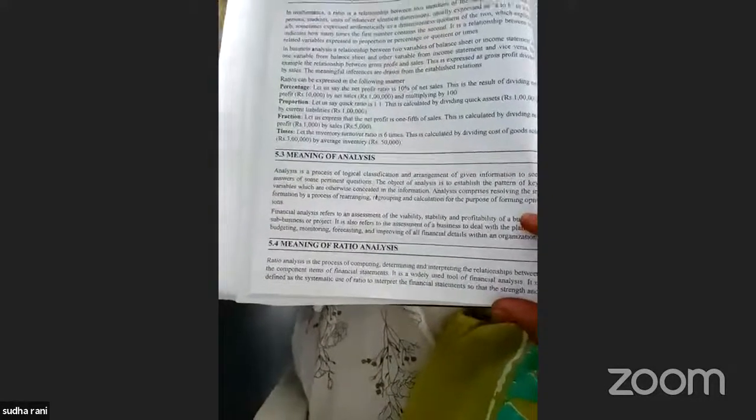Now coming to the ratio analysis. What is ratio analysis? Ratio analysis is the process of computing, determining, and interpreting the relationship between the component items of financial statements.